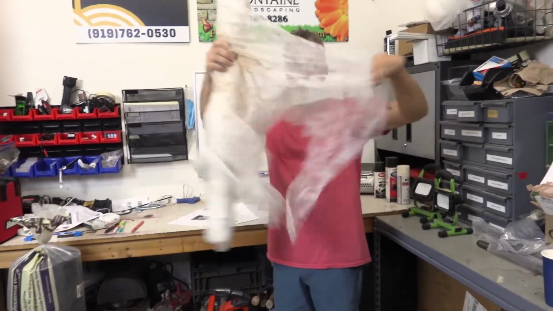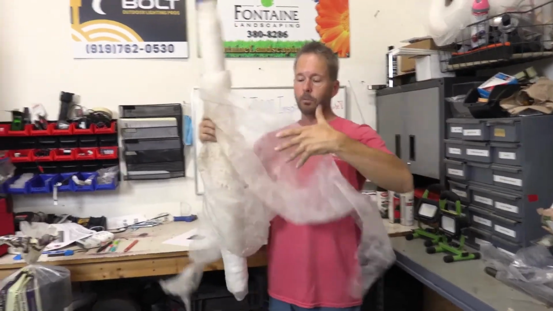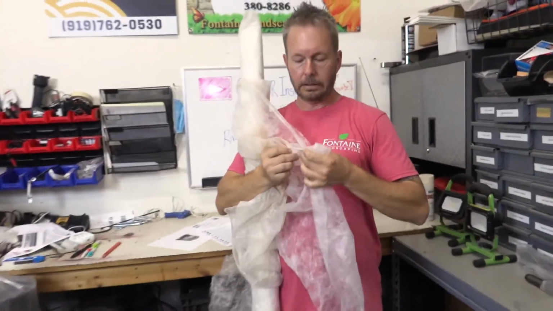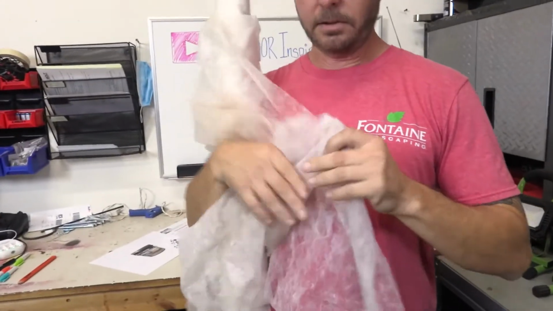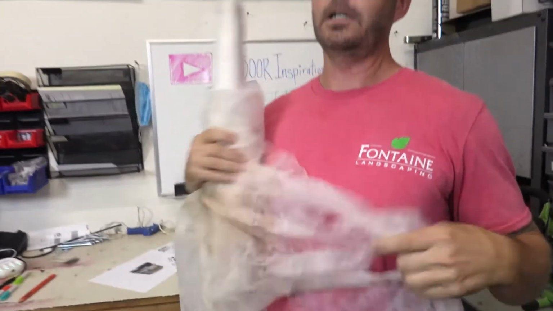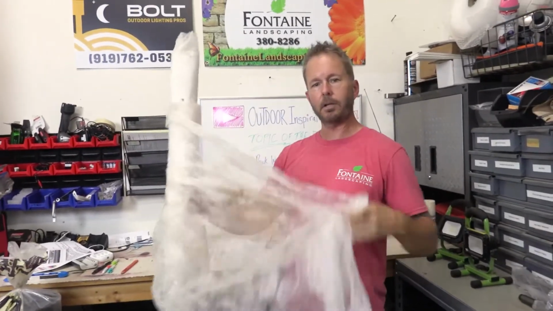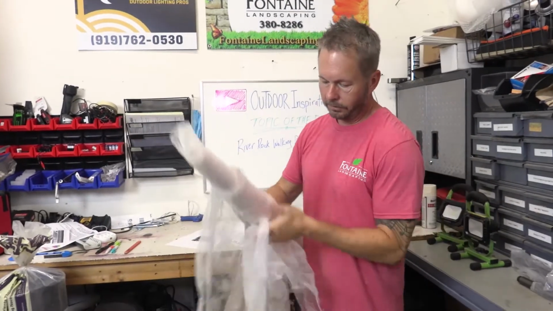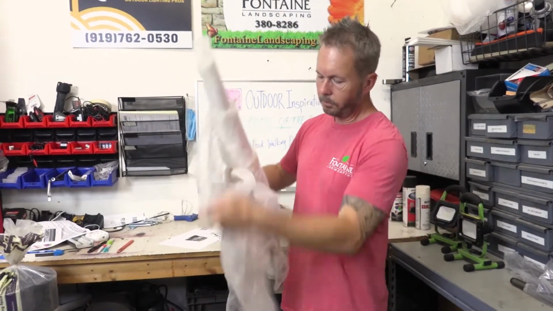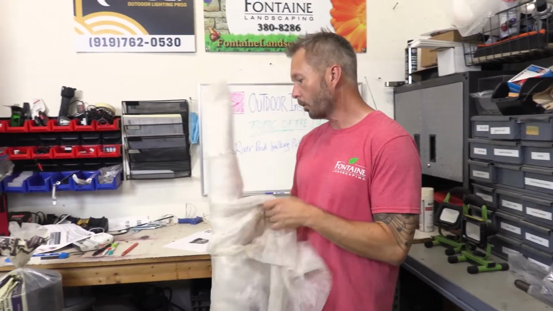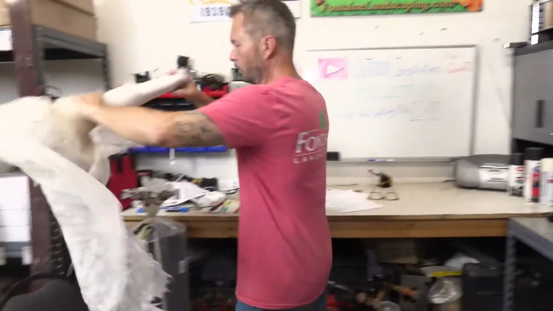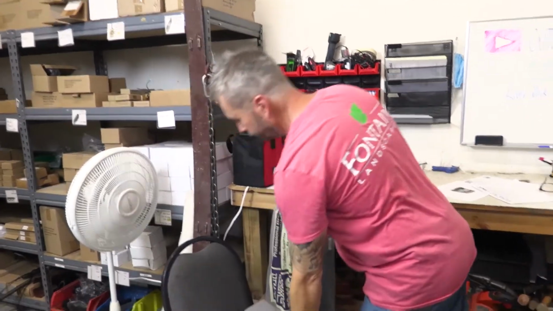This is an example of one that's super thin, and it just rips so easily. For real light, small, dainty projects, if this is your only choice, fold this over two, three, four times, and that may work. What we like to do is use a more commercial grade fabric.